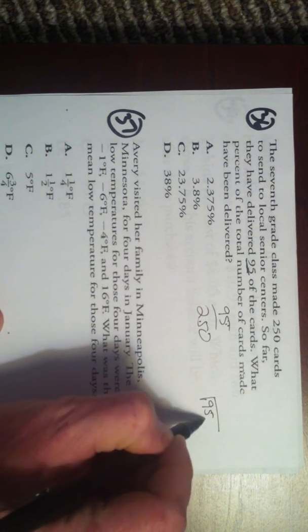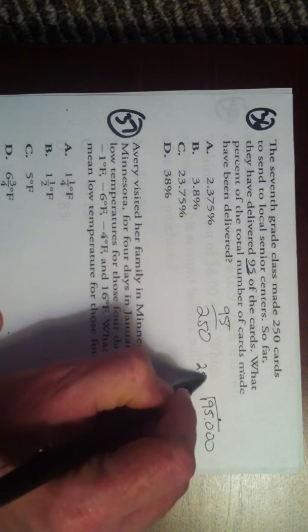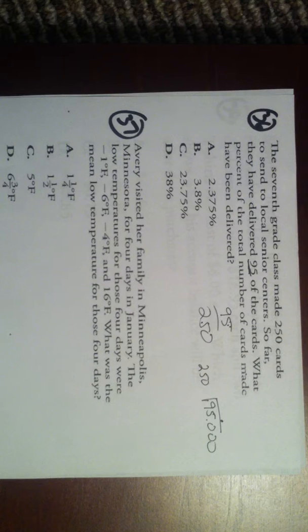95 goes in the house. Go ahead and put yourself a few zeros in your decimal place here. 250 is going to go right outside here.